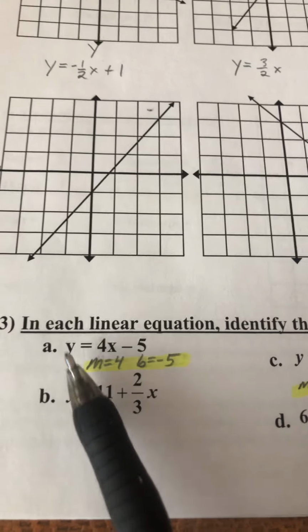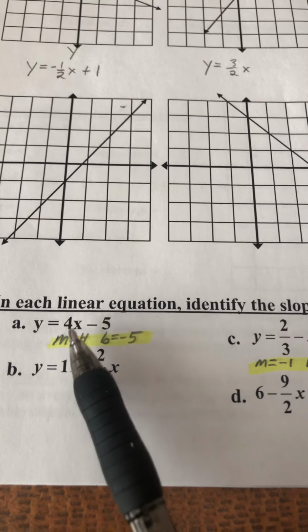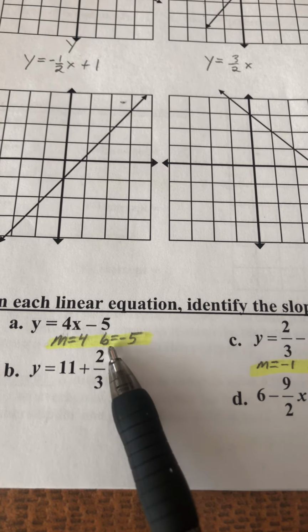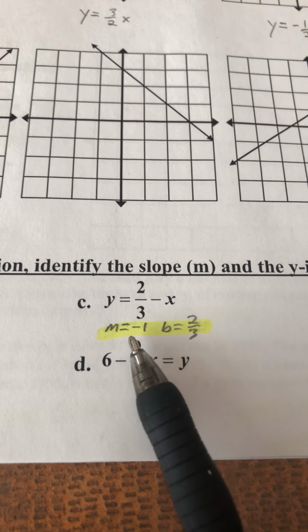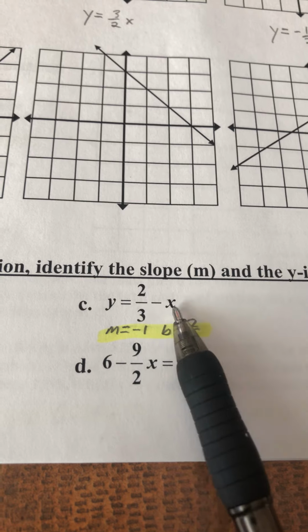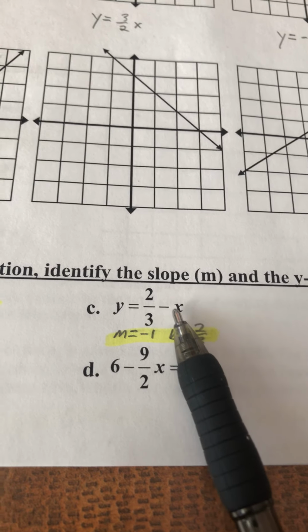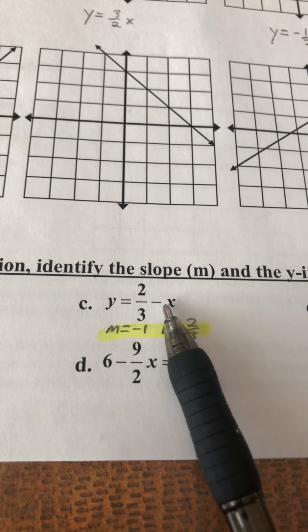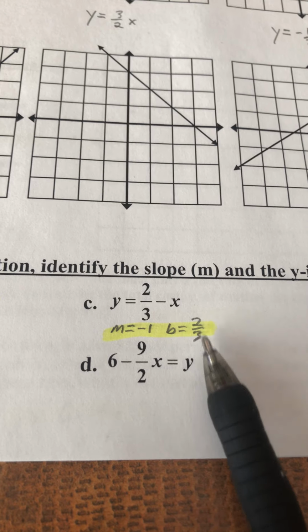A few of these. In each linear equation, identify the slope and the y-intercept. So I highlighted it. So the slope in this one would be the positive 4. The y-intercept, the b, would be negative 5. Got to have that sign in front of it. It makes a big difference. The slope in this one is negative 1. They wrote this kind of backwards. So there's nothing in front of that x, so you assume there's a 1 there, so that's 1 times x, so it's a negative 1 there. And the y-intercept is 2 over 3.